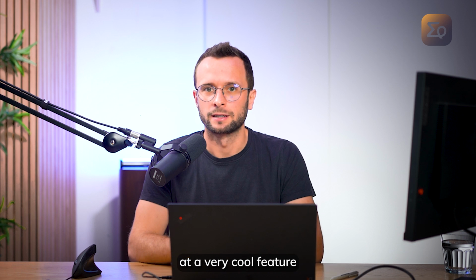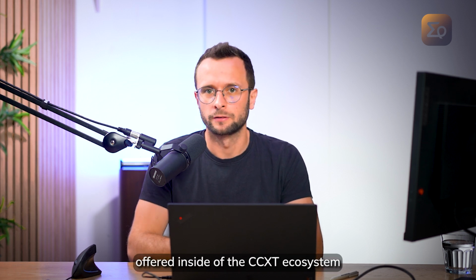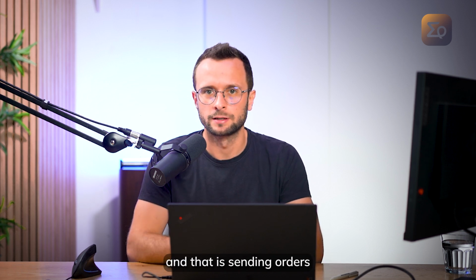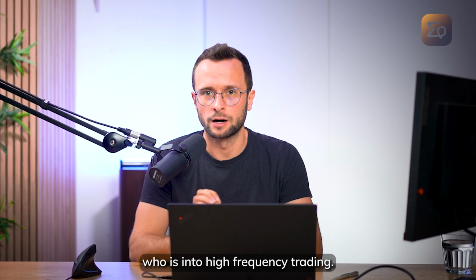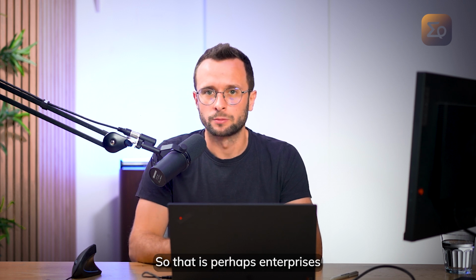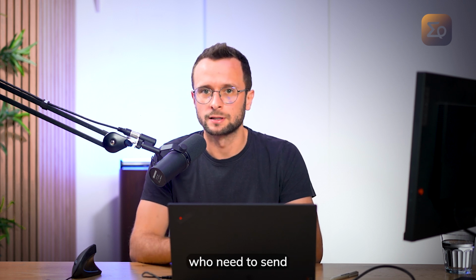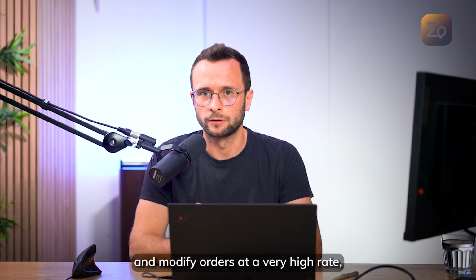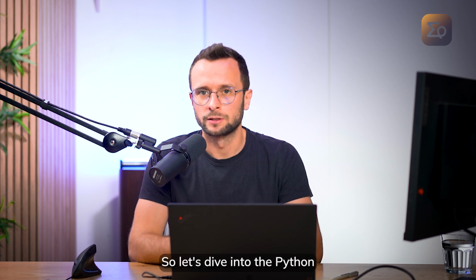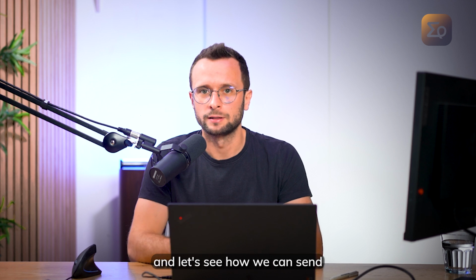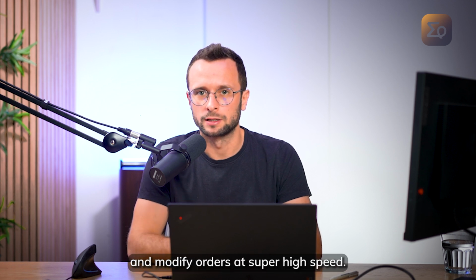Now today we're going to be looking at a very cool feature offered inside of the CCXT ecosystem, and that is sending orders through WebSockets. Now this is a particularly powerful feature for anyone who is into high-frequency trading. So that is perhaps enterprises who need to send and modify orders at a very high rate, or also algorithmic traders who need to react to market changes such that their position is always in the money. So let's dive into the Python and let's see how we can send and modify orders at super high speed.